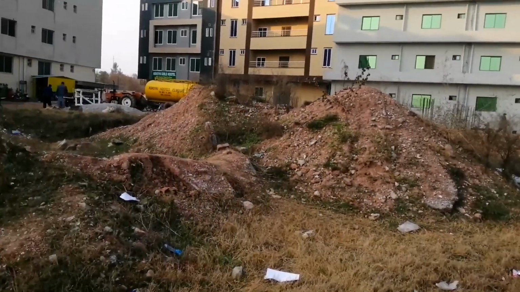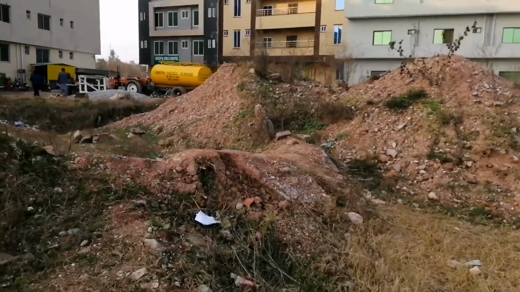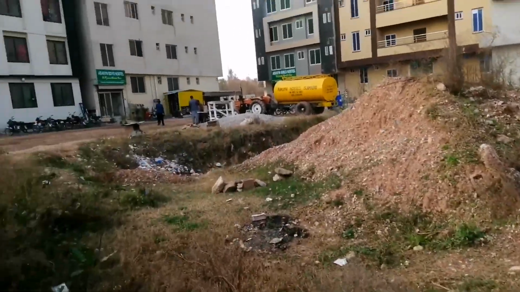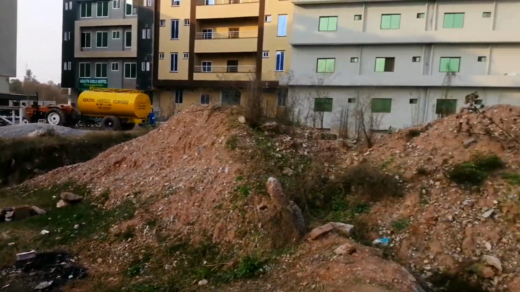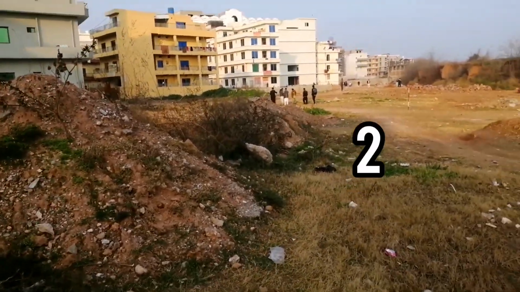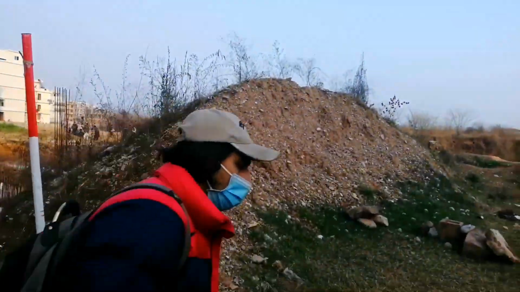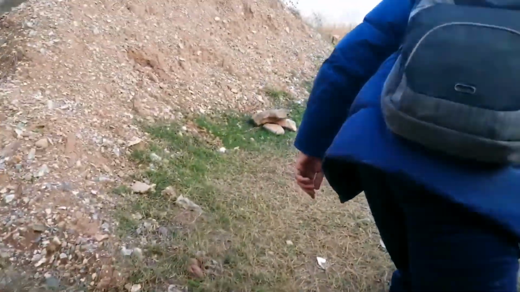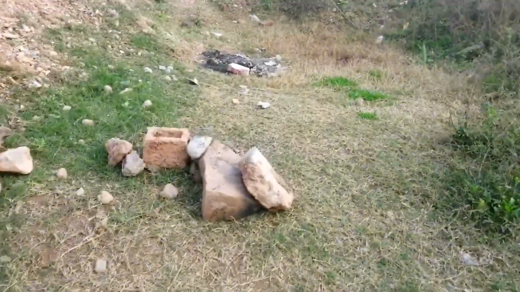So for indirect ranging, we have chosen this side. Like you can see here, this is a heap and the 2 points on the other side of the heap are not visible. So we will do indirect ranging here. So the first point is marked here, as you can see, and we are now going to mark the other point which is on the other side of the heap.